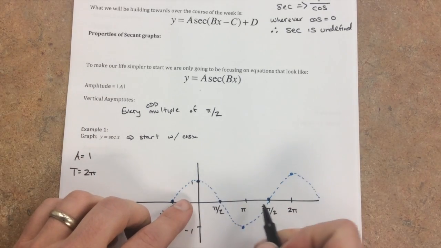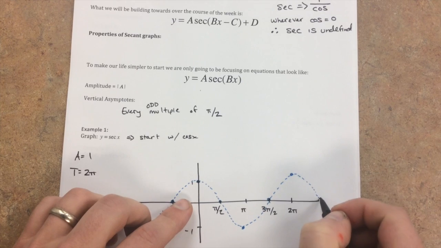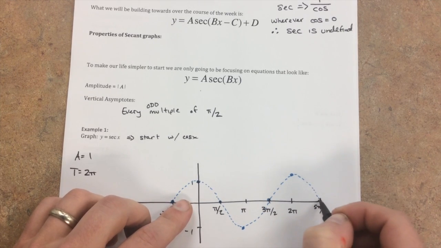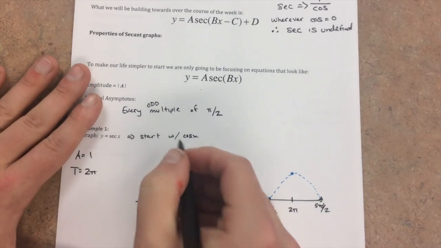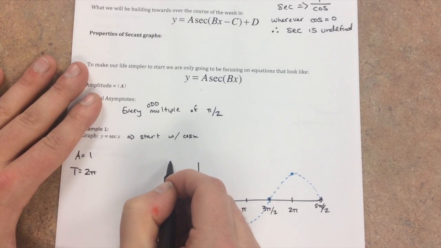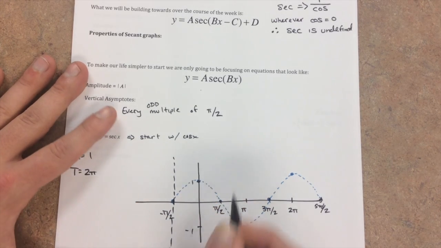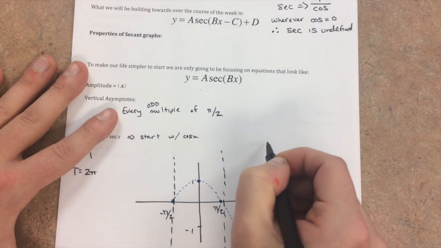Because at pi over 2, 3 pi over 2, here would be 5 pi over 2, cosine's going to be 0. So what we do at every odd multiple of pi over 2 is we're going to draw in our vertical asymptotes. So it may look like a bunch of dashed lines on here, but it's going to make sense in just a second.